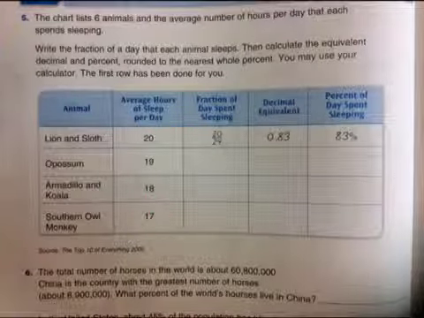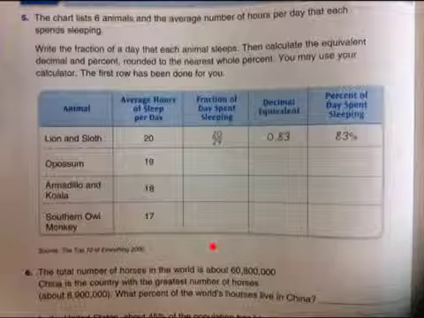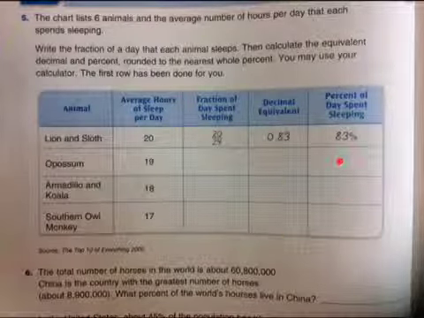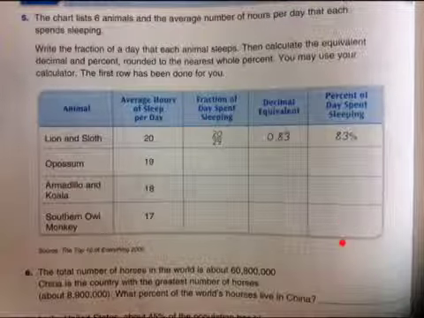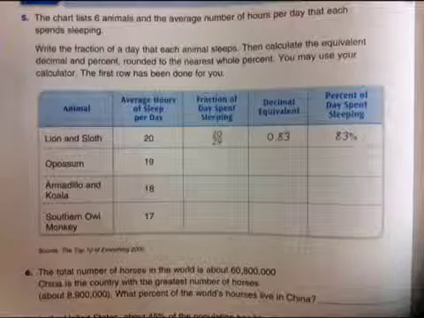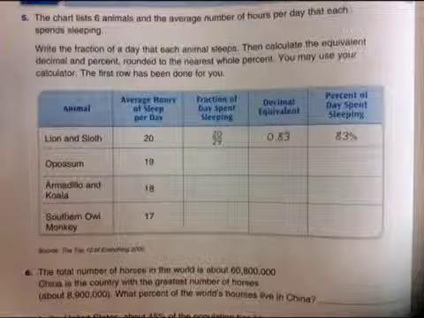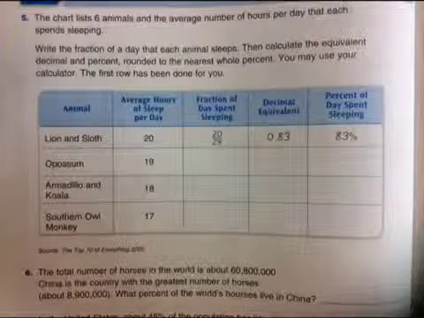You will take those fractions, write them here, convert them into a decimal, and then write them as a percent. And that's how much of their day, the percent of the day, they sleep. Go ahead and complete this on your own, and we'll check it in class.